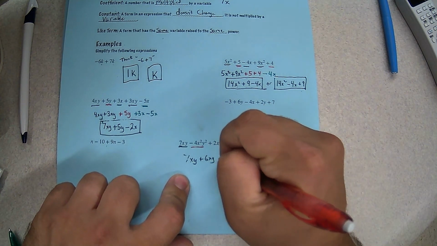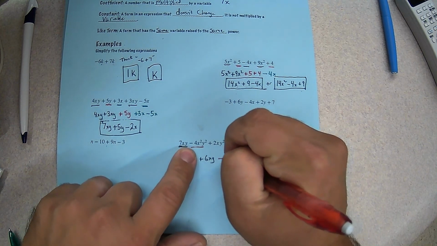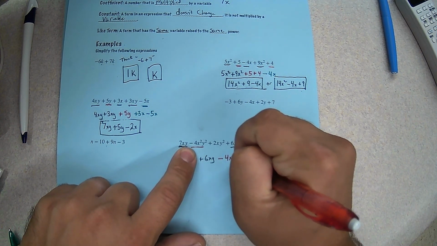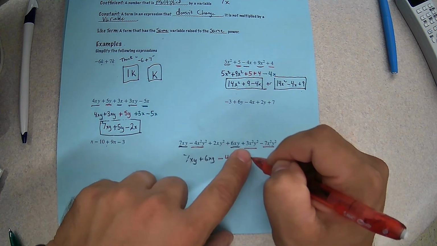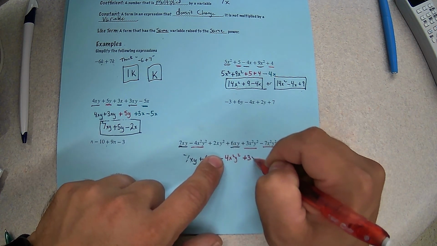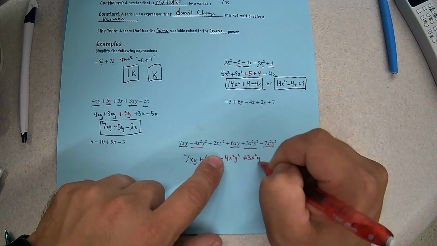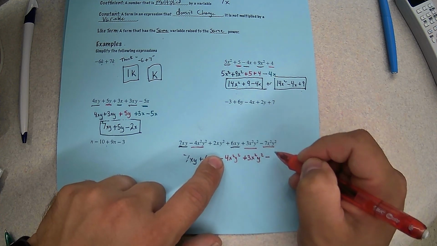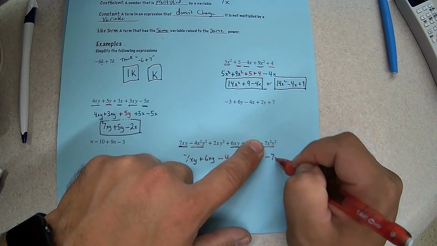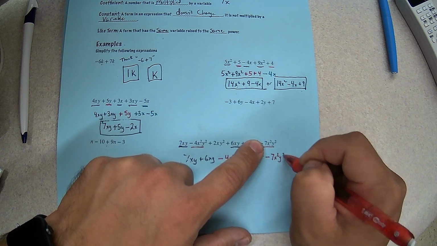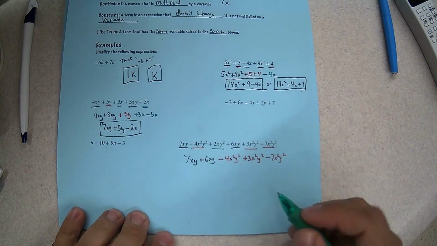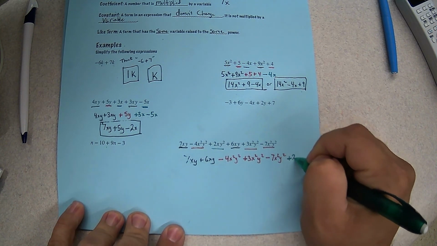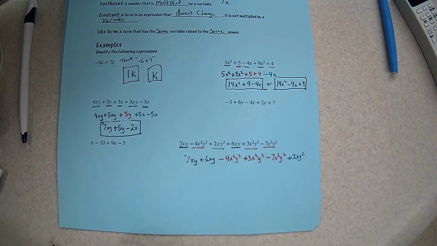So then I'm going to write minus, because I take the sign in front, 4x squared, y squared, plus 3x squared, y squared, minus 7x squared, y squared. Combine those, and then lastly we have our plus 2xy squared.